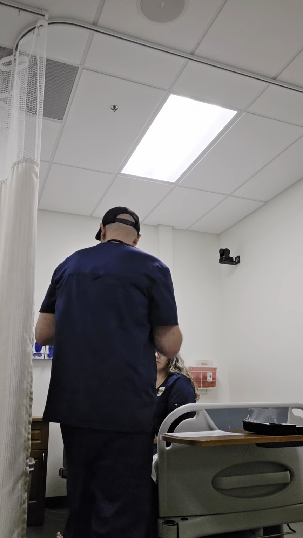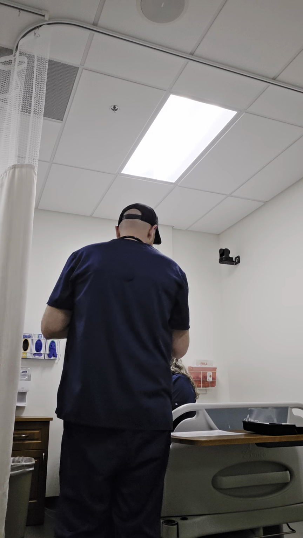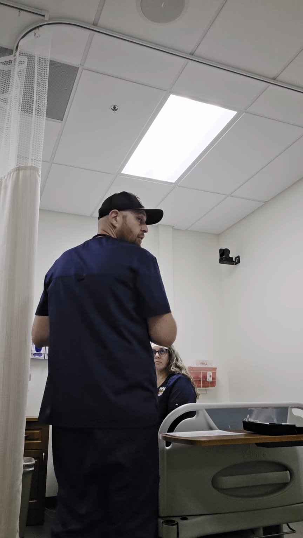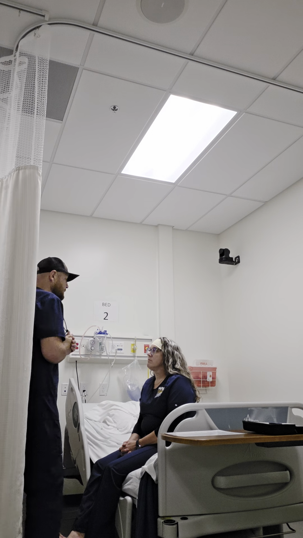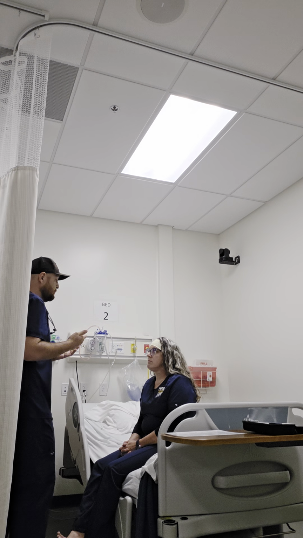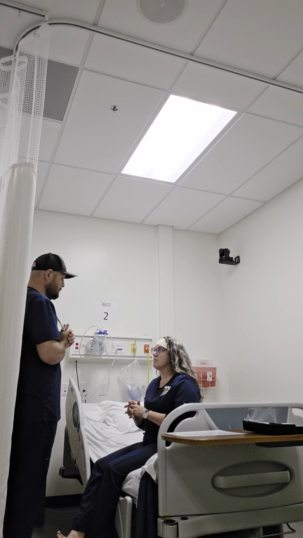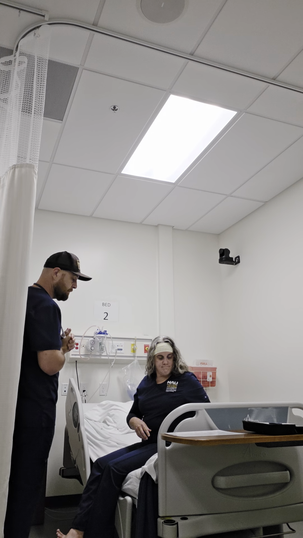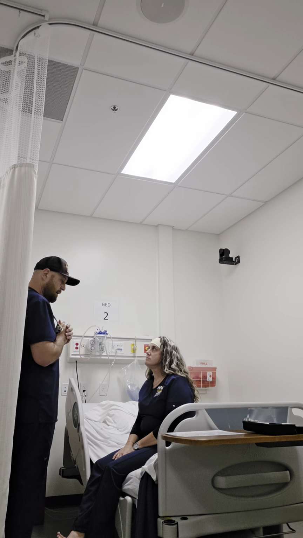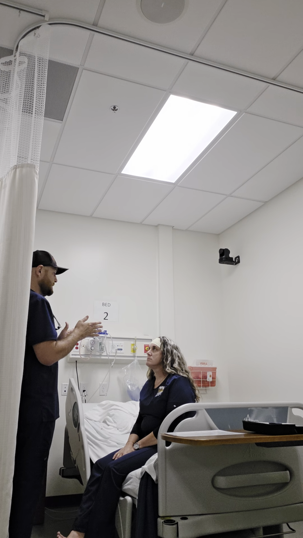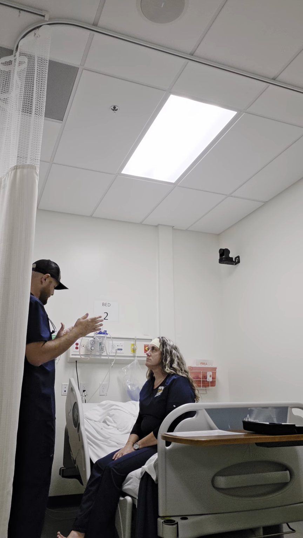Okay. Next, we're going to start the eyes section of the assessment. If you can for me, can we do this with your glasses removed, please? Sure. Great. With the eyes, first thing I'm going to do, I'm visualizing, making sure they look symmetrical.